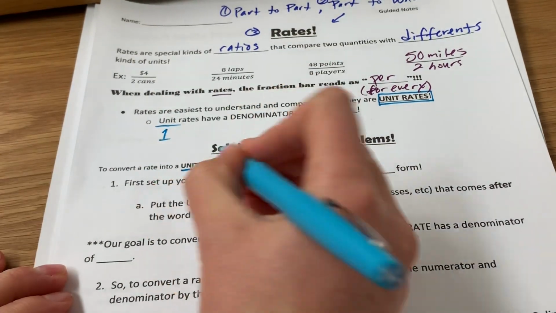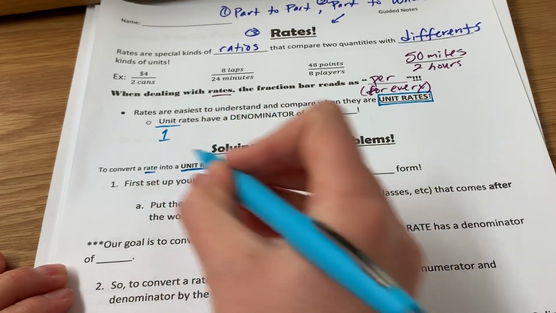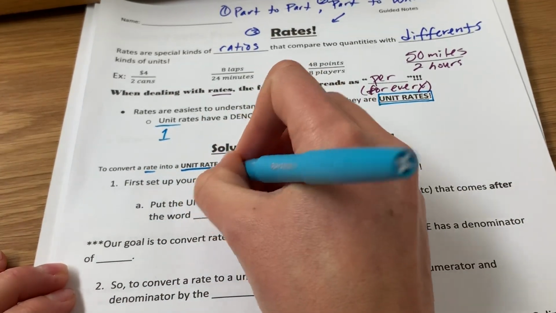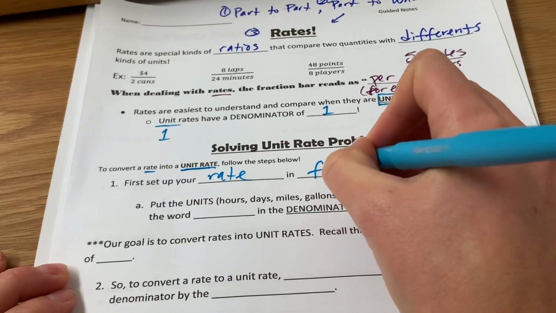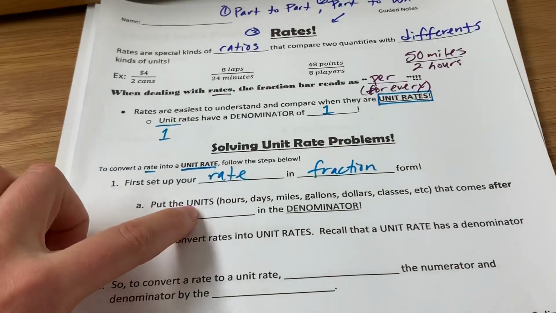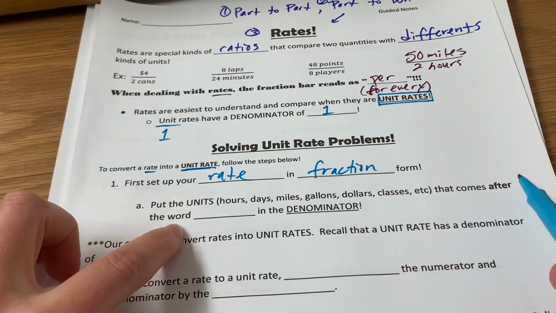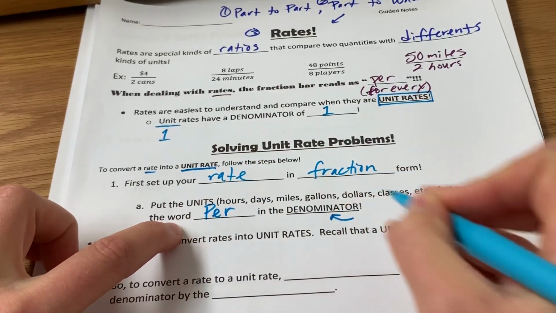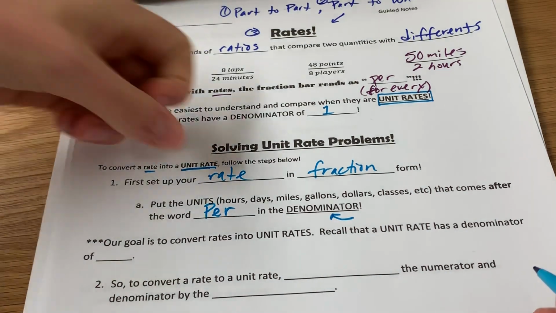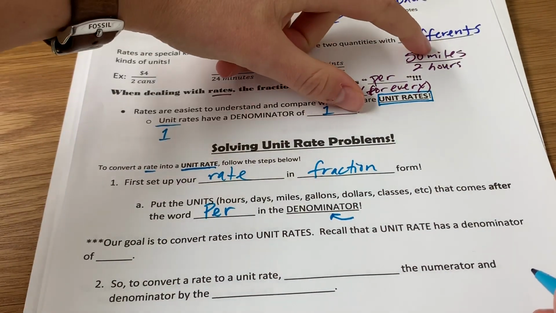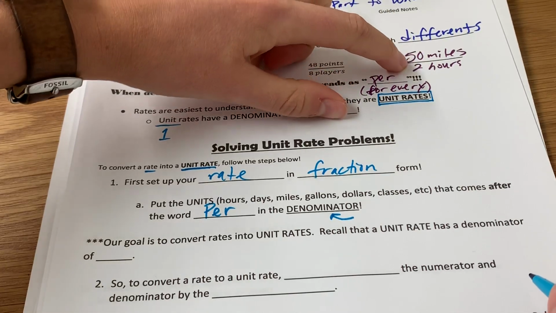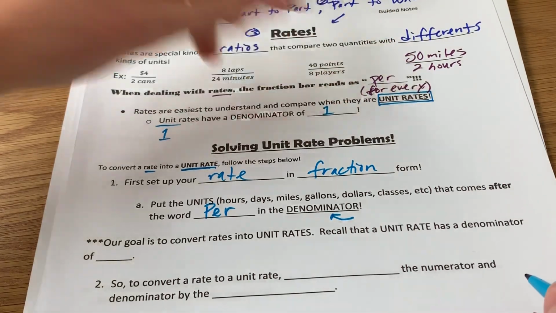So to convert a rate into a unit rate, you are going to first set up your rate in fraction form. Put the units that come after the word per in the denominator. Order matters. So if I'm saying 50 miles per 2 hours, the miles goes on top, per is the fraction bar, hours goes on the bottom.